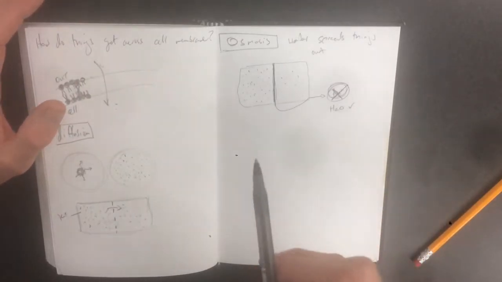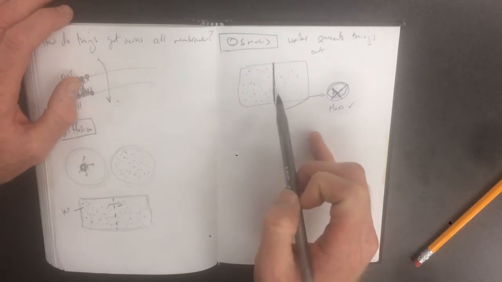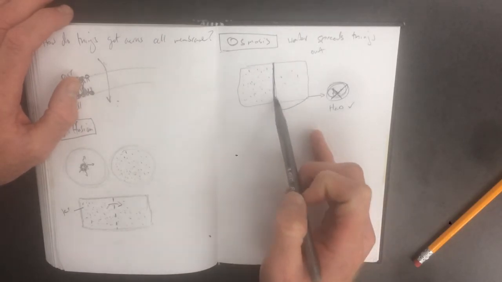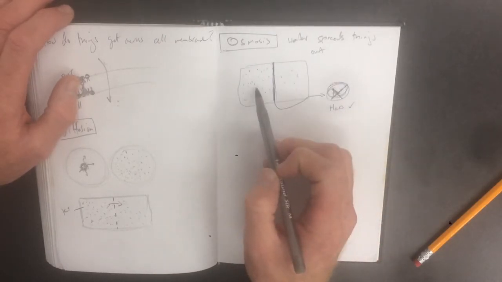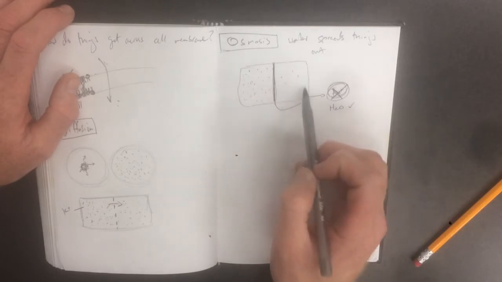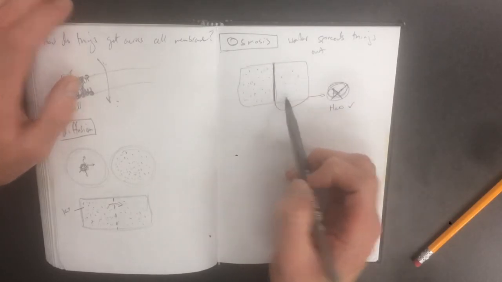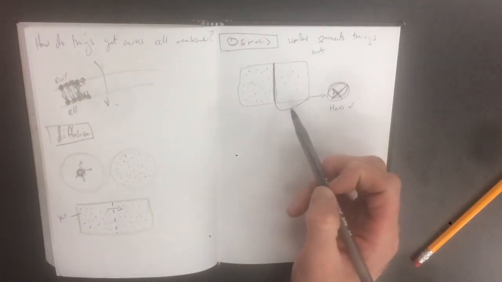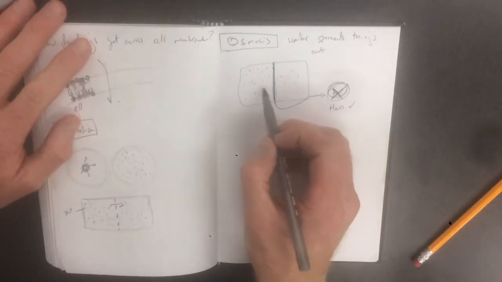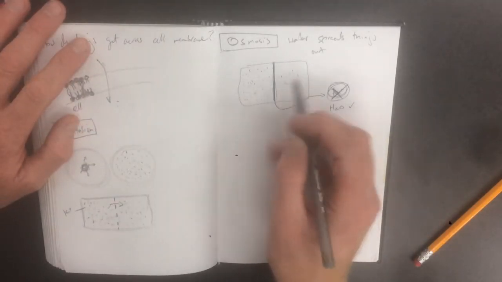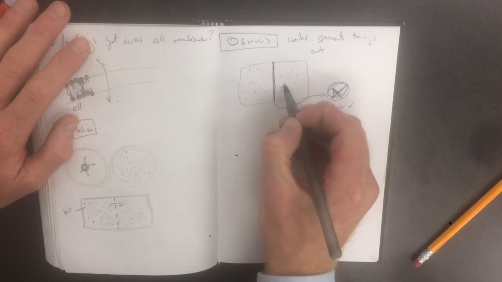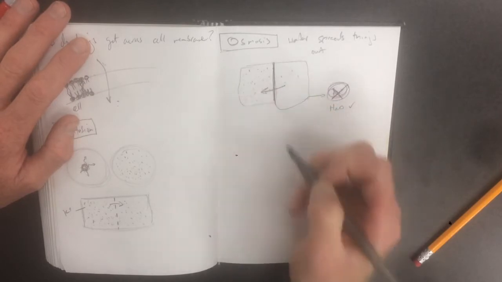Water wants to spread things out. There's not a lot of water over here, but there's a lot of water over here on the right side. Which direction is water going to want to move? Well, it's going to want to spread all of these molecules out, so water will move from the right side to the left side if it can.